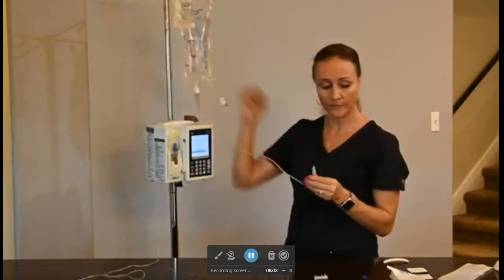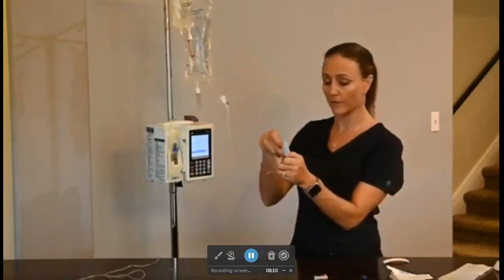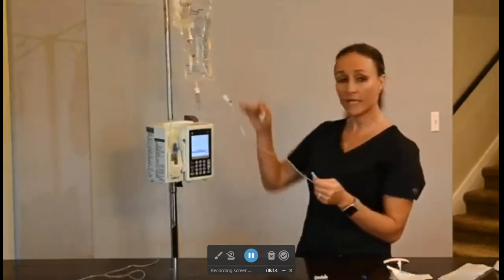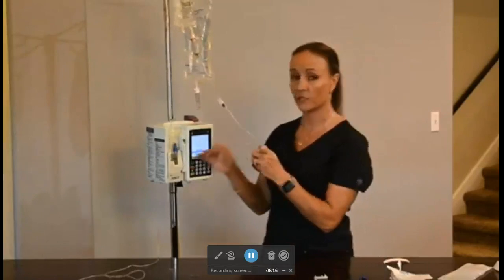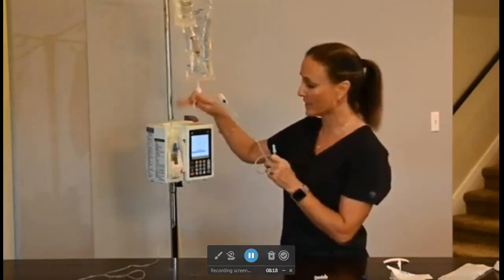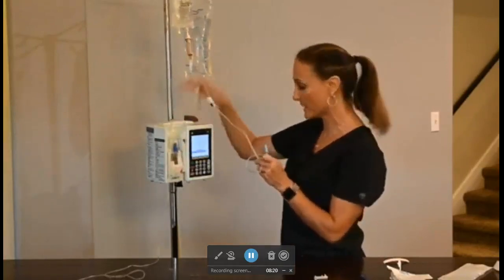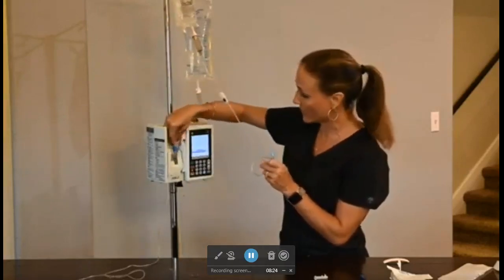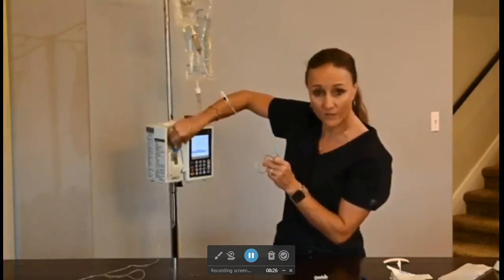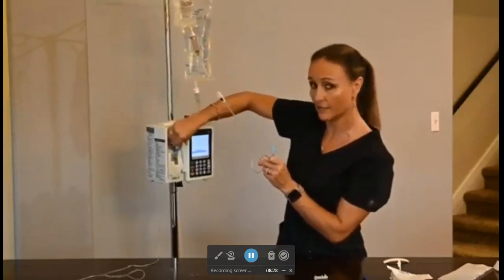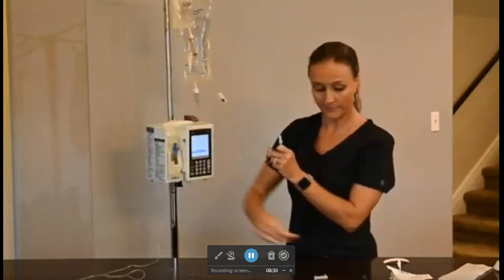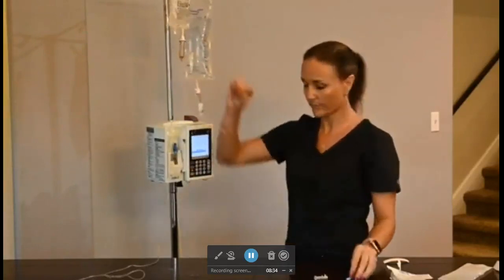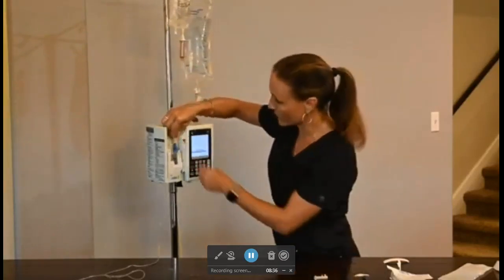So now I have a cap on the end of this one. When we talk about piggybacks, that means that we're going to connect it to the port that's above the pump. Now, I know this isn't really above the pump because it depends on the type of pump that you're using, but this is above. I would come over here, I would scrub, again, I have gloves on, for 15 seconds. Then I'm going to take off my cap, come over here, it's a little ridged area, I'm going to push and twist it on.